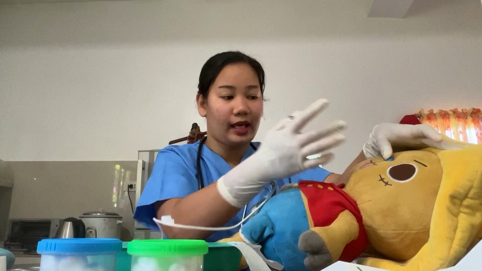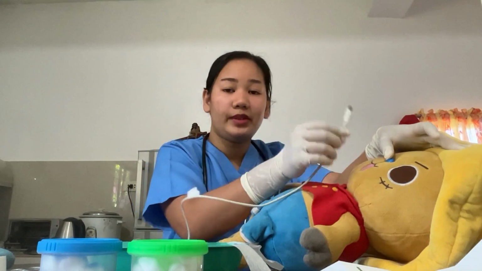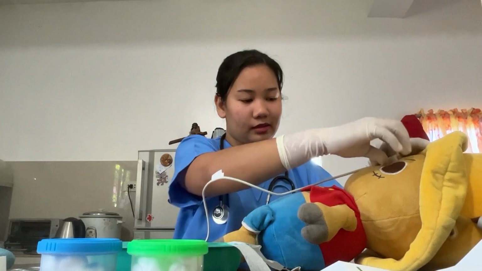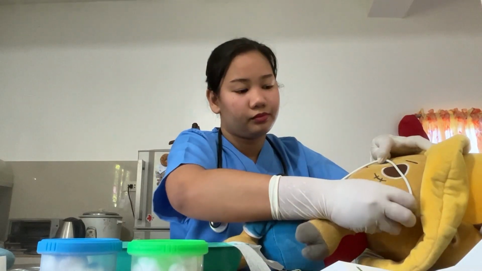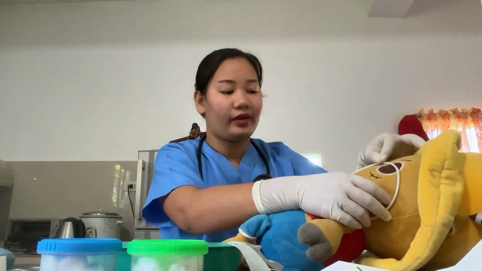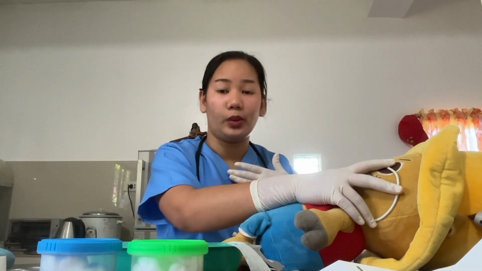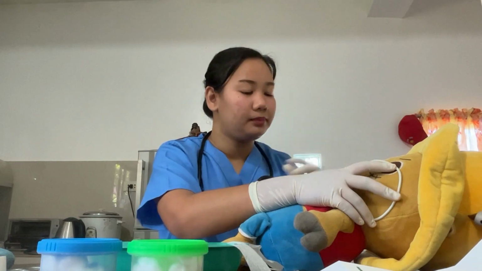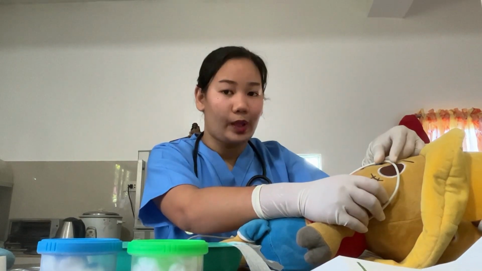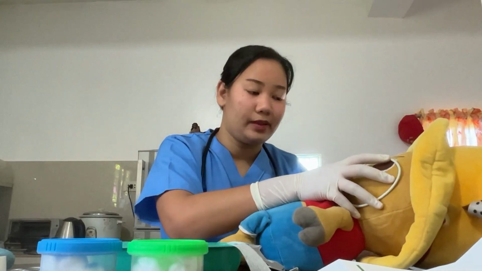And since I observed that this side has the greater airflow, I will now pass the tube. Gently pass the tube. So once the tube has reached the pharynx, I will ask the patient to swallow. Ma'am, you can swallow now. Okay, so the patient is able to swallow while I'm advancing my tube, and then I will slowly lower her head. Okay.